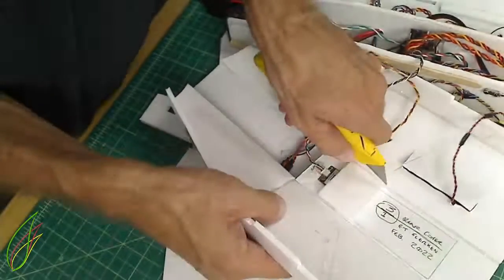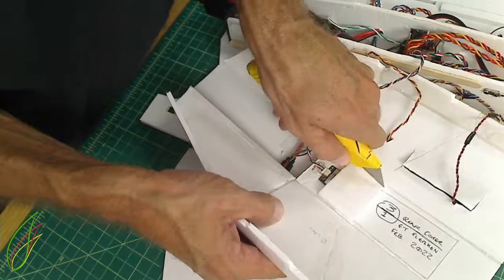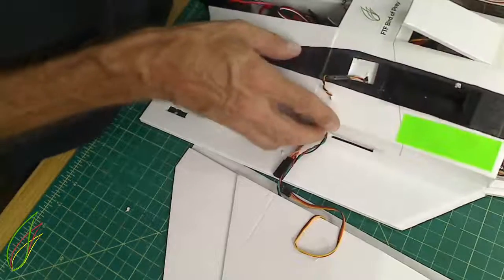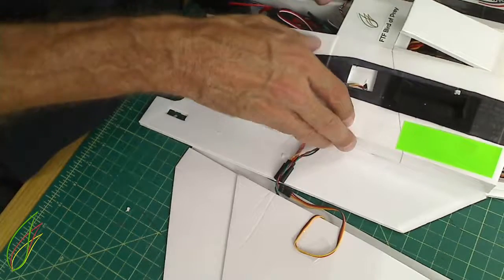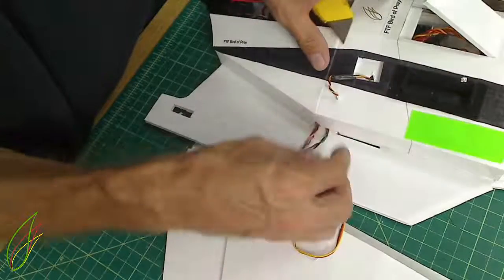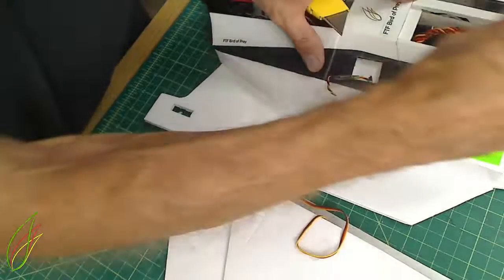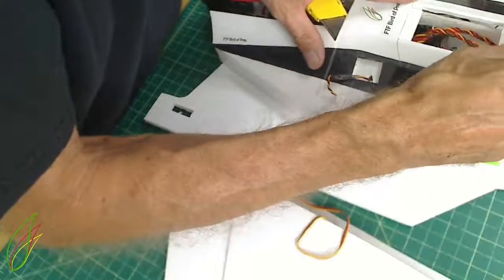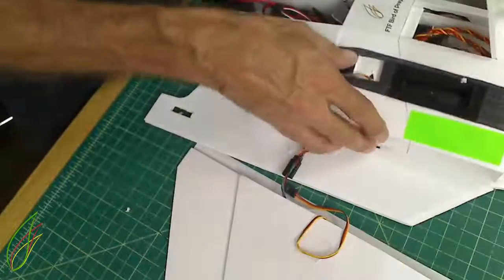Okay, here we go. We'll cut all that out from there. Where's the hatch? Let's look at the hatch. Let's use the hatch as our gauge. The hatch is just about perfectly lined up at that point.